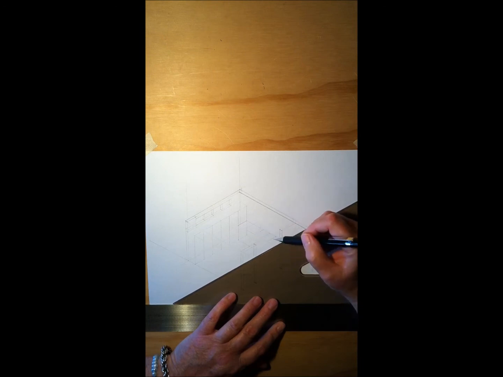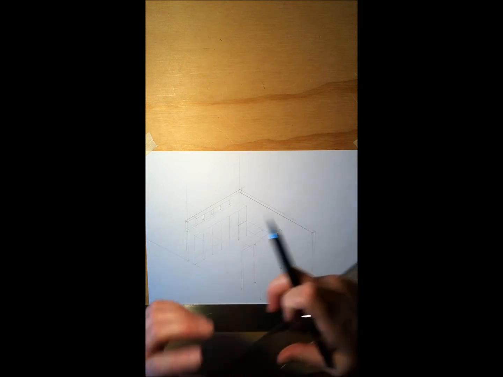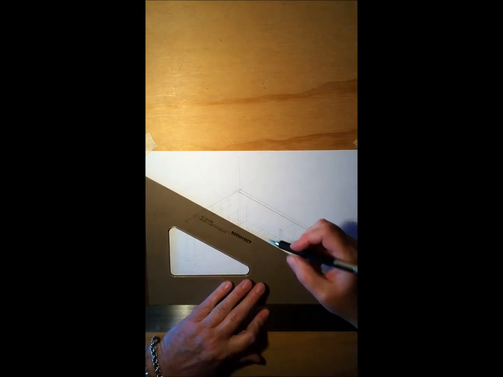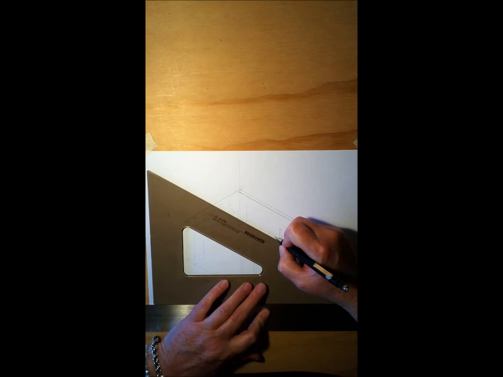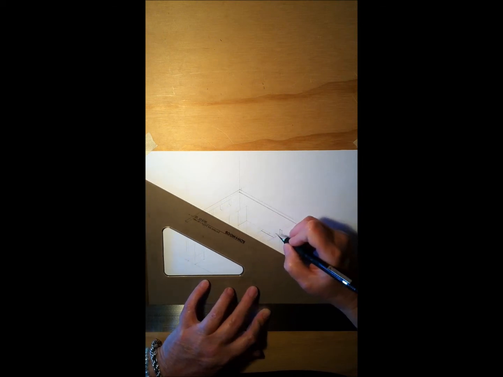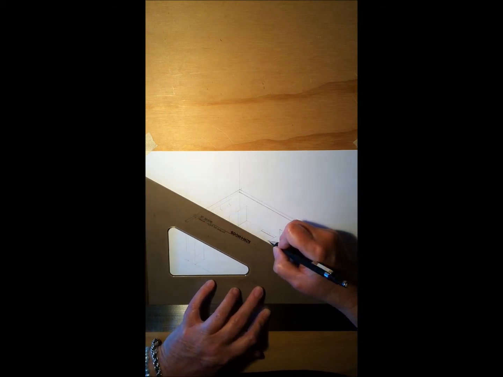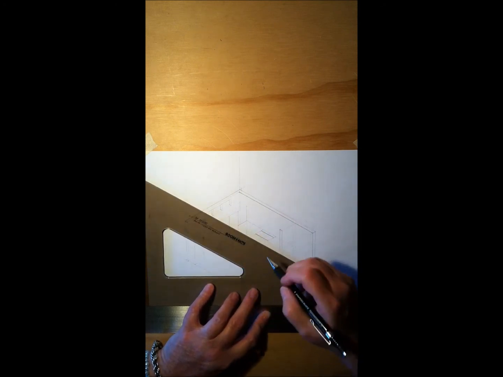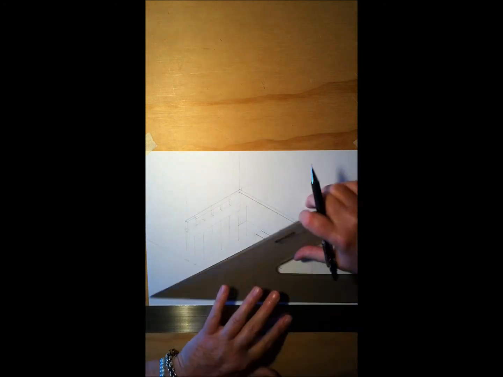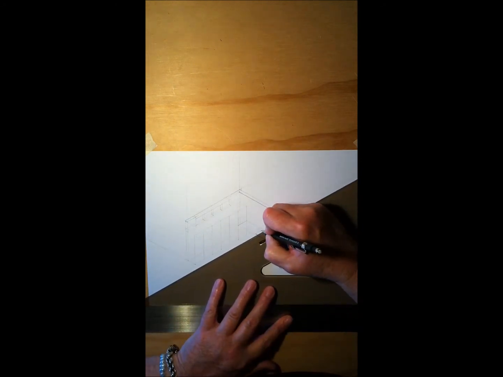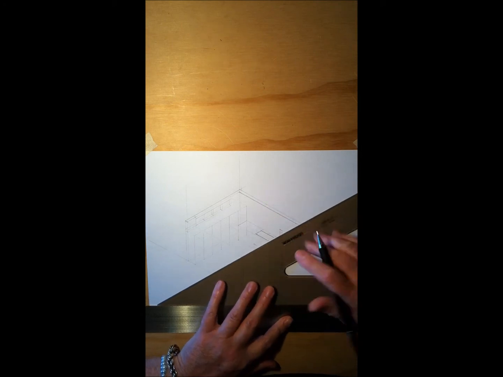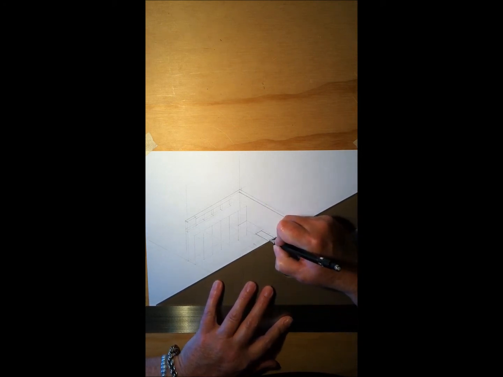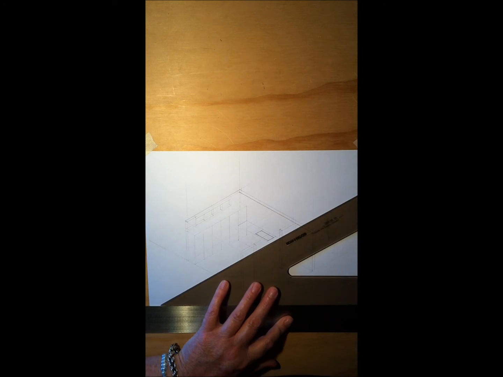Now I know the 36 is my outside edge. I can draw, and it's pretty safe to say nothing's going to be in my way, so I'm drawing this with a darkened line. So that's the top part of the sink.